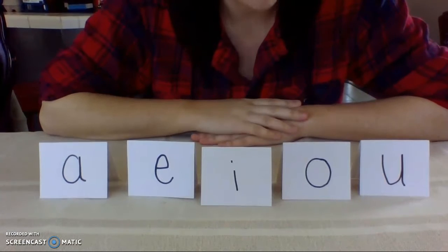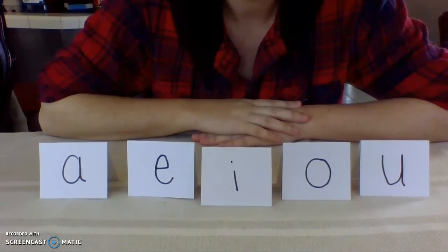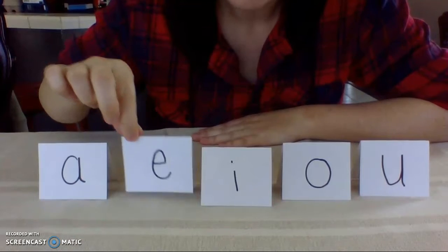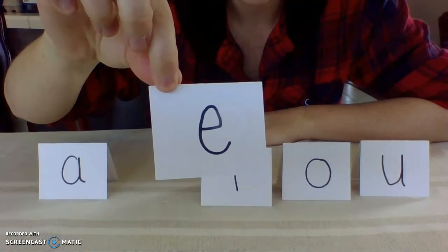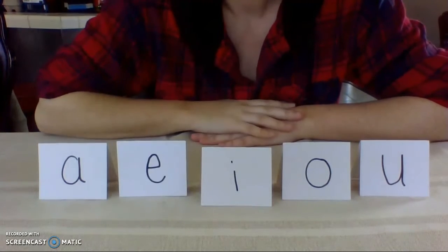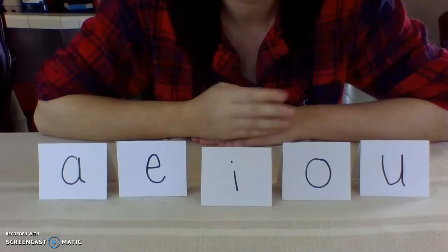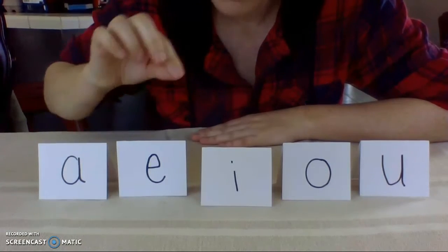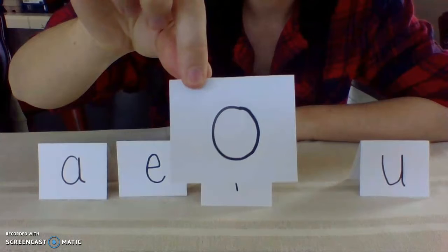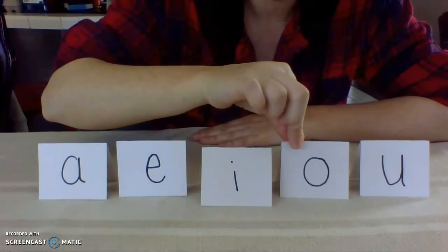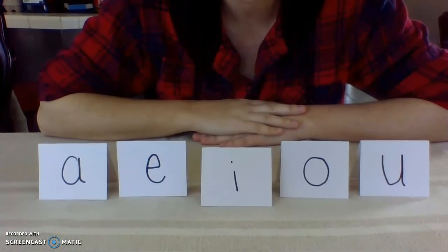The next sound is eh. You say the sound. E says eh. The next sound is ah. You say the sound. Ah. O says ah. Good job. You got the hang of it, right?